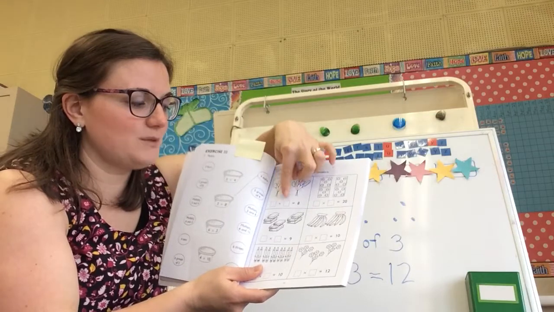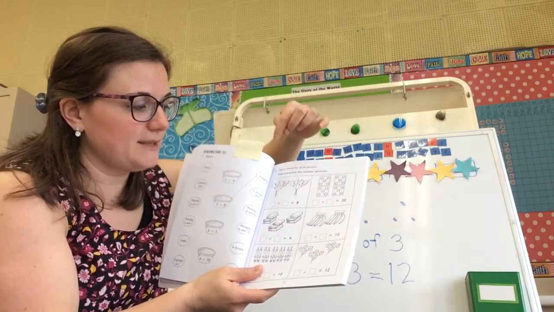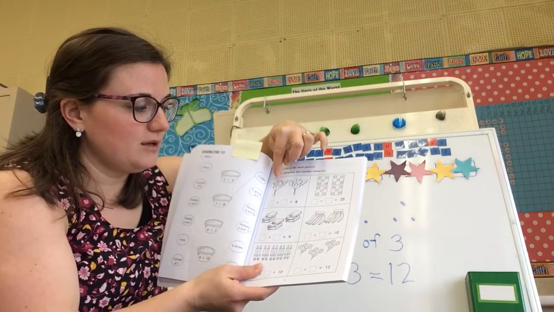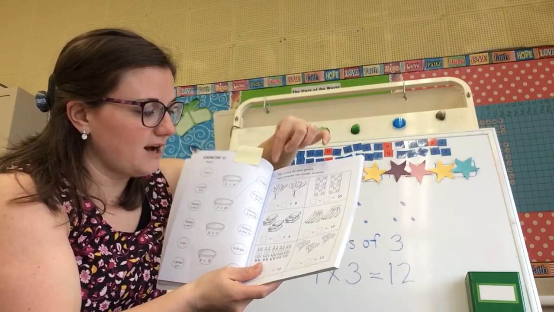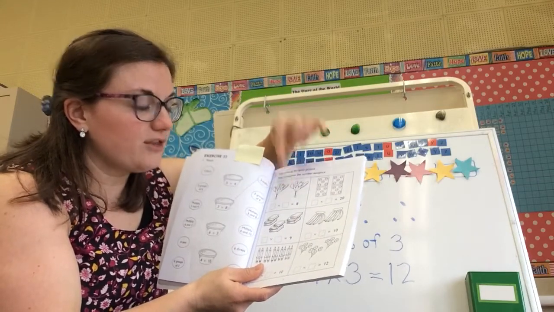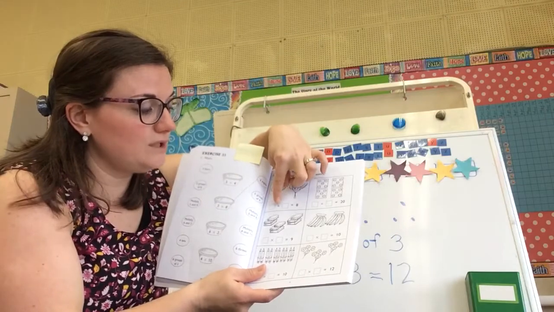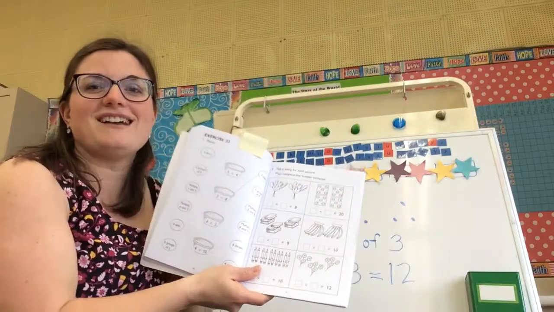So what times what equals 8? Well, we look at the pictures. How many groups of balloons? 1, 2. So we do 2 times, 1, 2, 3, there's 4 balloons in each group. So 2 times 4 equals our 8.